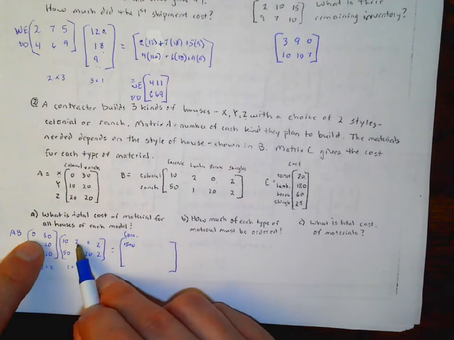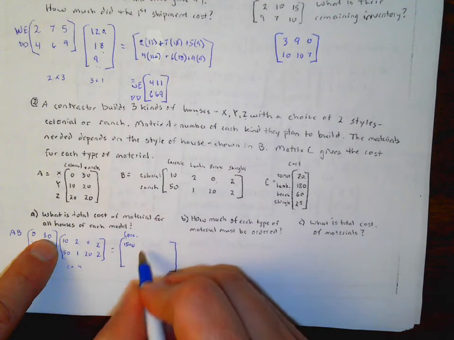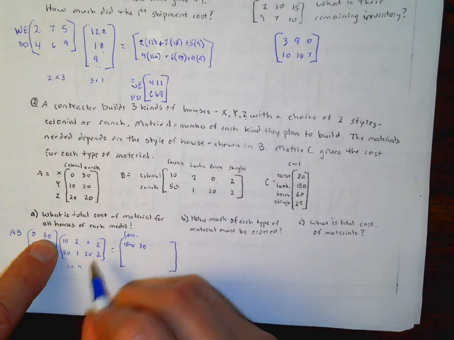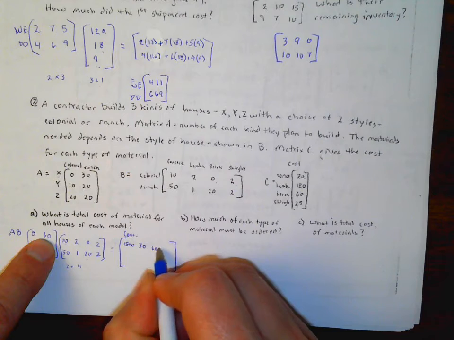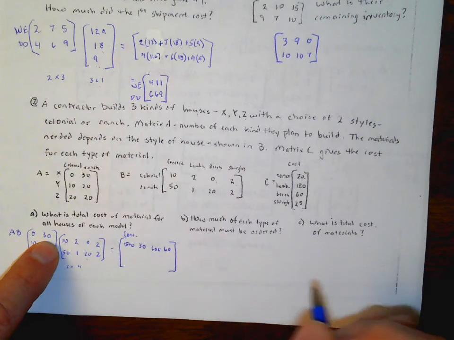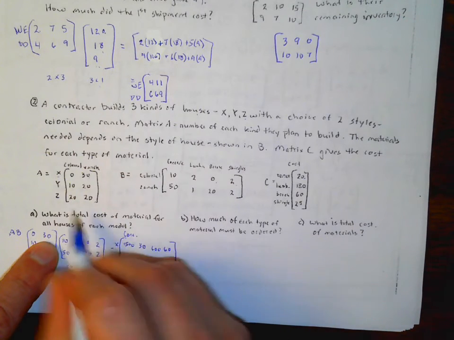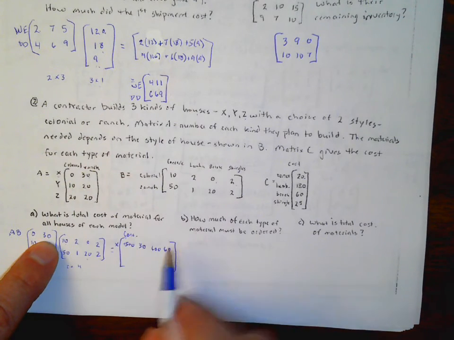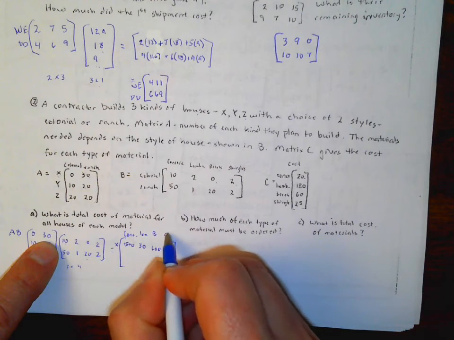Okay, so anyway, multiply 0 and 30 would be 30, and 0 and 600, add those together, be 0 and 60. Okay, so that's for our Model X, right? So for Model X, that's what's needed as far as concrete and lumber and brick and shingle.